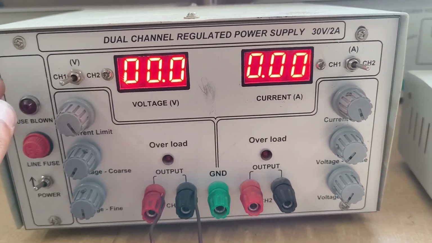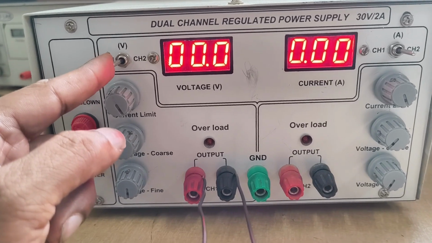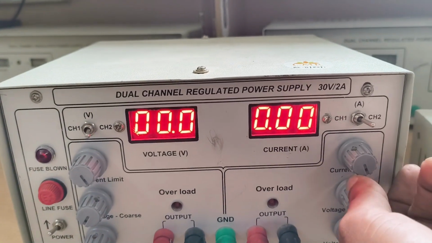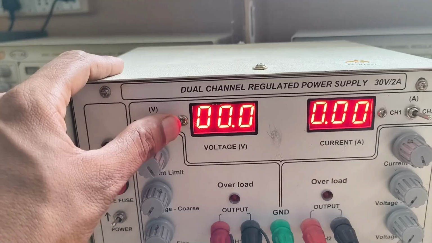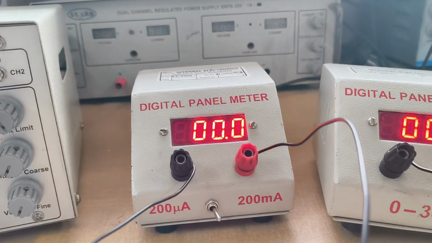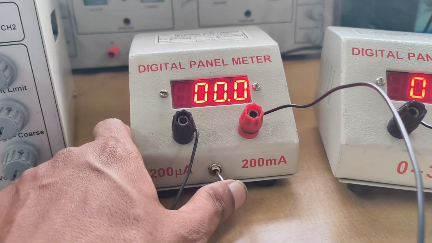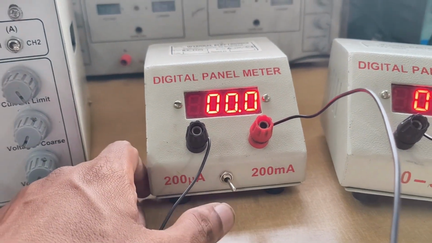Here we have two channels. We are using only one channel for the Zener diode. If you use channel 2, we need to increase the channel 2 voltage. Here we are using channel 1 only. The ammeter is used to measure current. If the ammeter reads in milliamperes, you have to place this knob on the milliampere side.